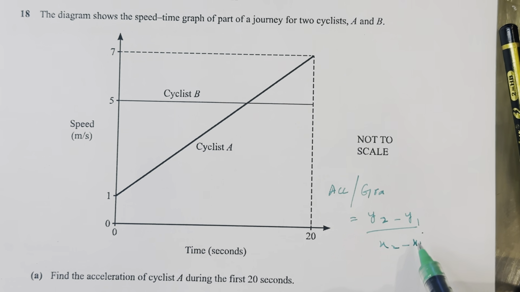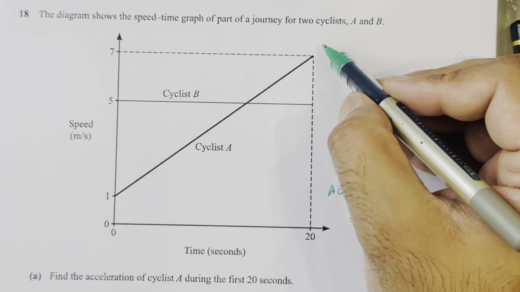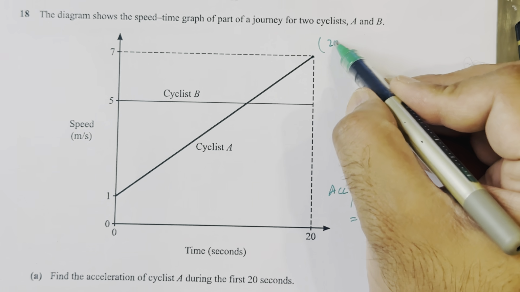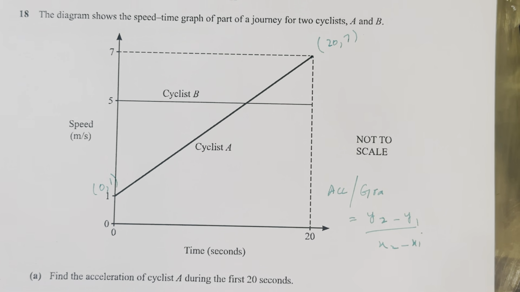What is y2 and what is x1? We're going to take this value 20 and 7, and this value 0 and 1.